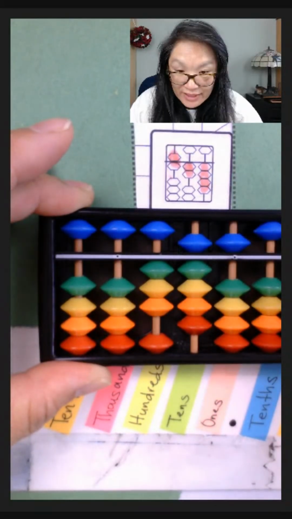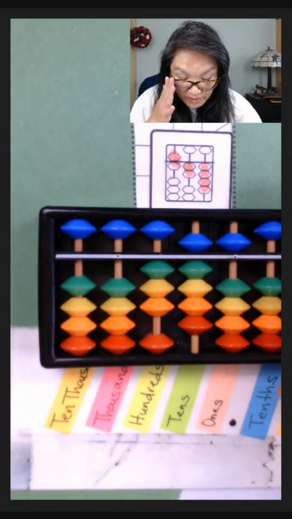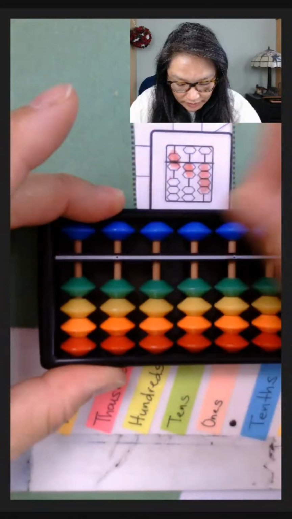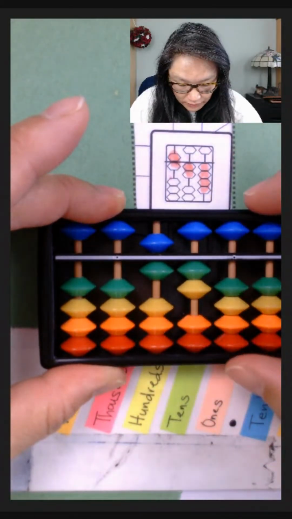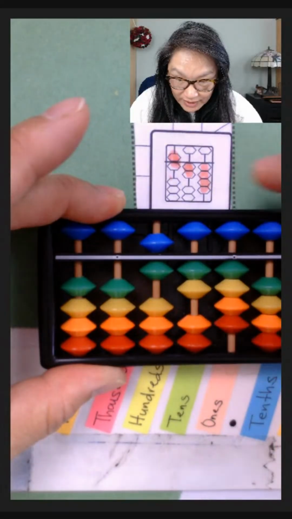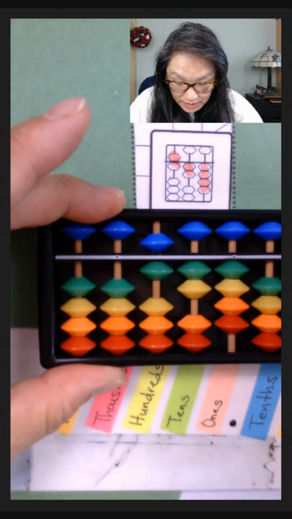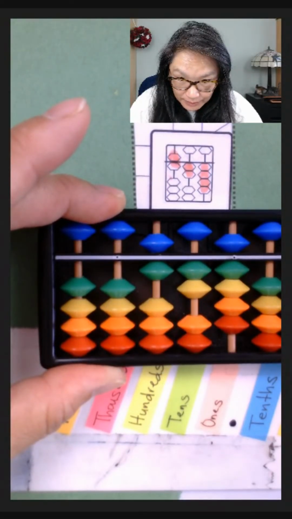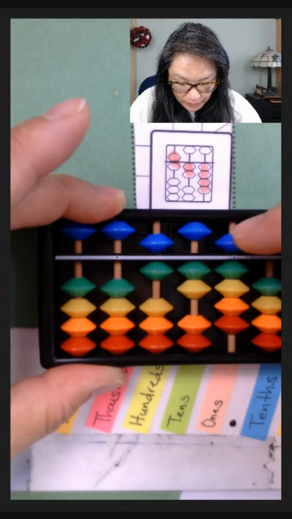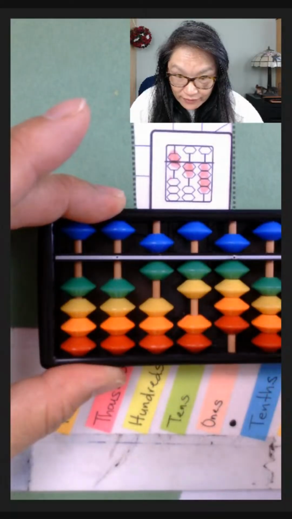This was 395. The top bead will always be 5, no matter what. And so when we're looking, the next one is 624, because there's no top bead. 629 is this, with a 5 at the top. So we have to remember this top bead is always a value of 5.